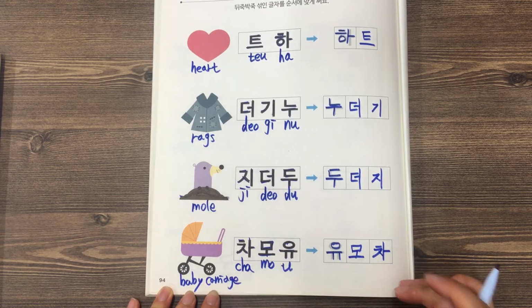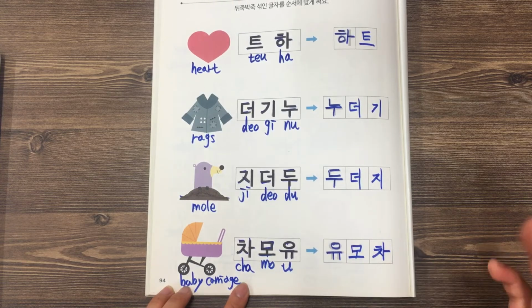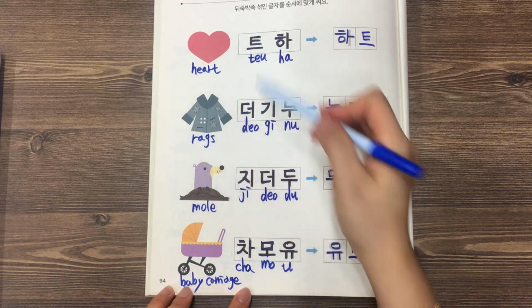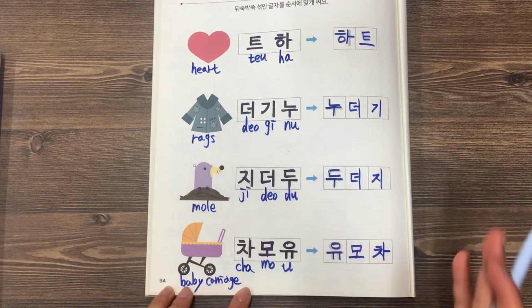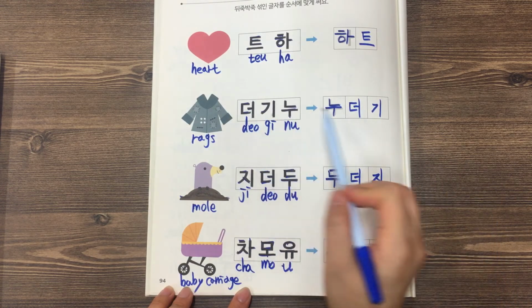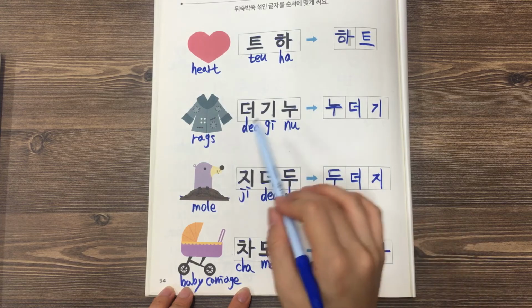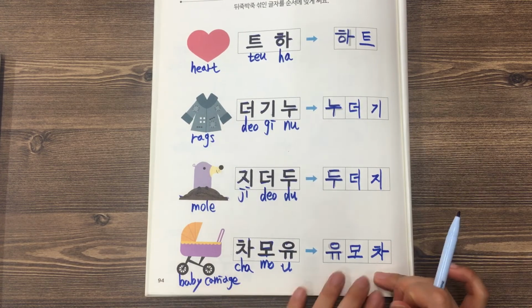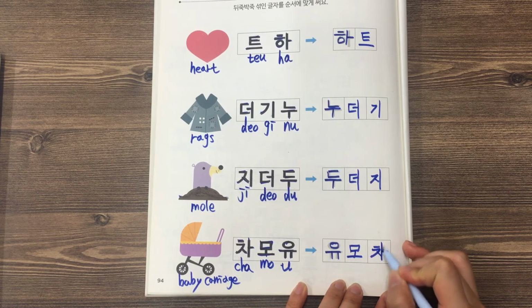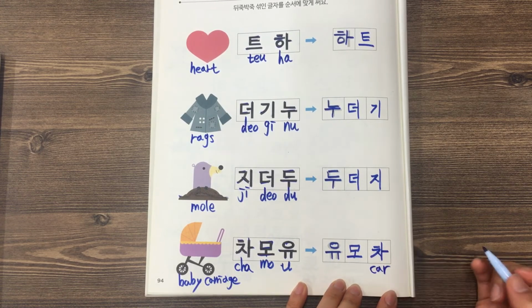Actually, we learned this letter in my last videos. So this is just review and think about the complete letter. Okay. And just 차 is car in Korean.